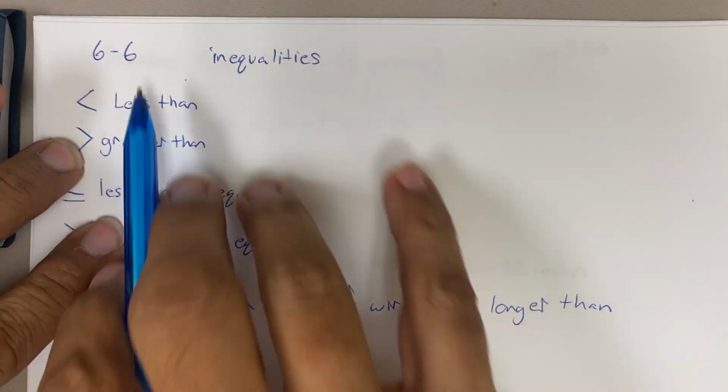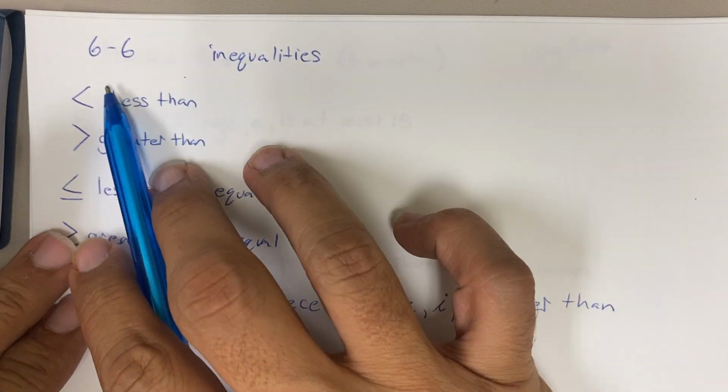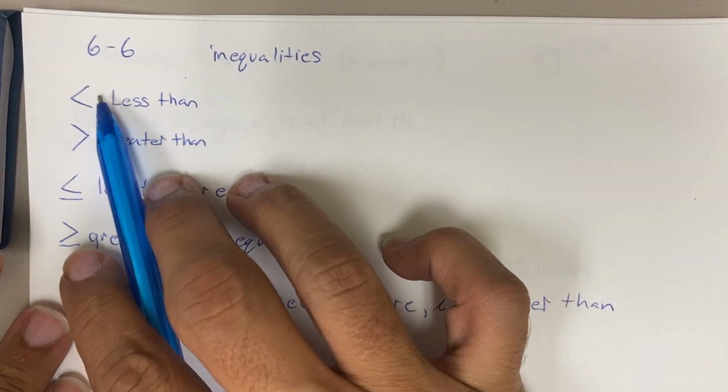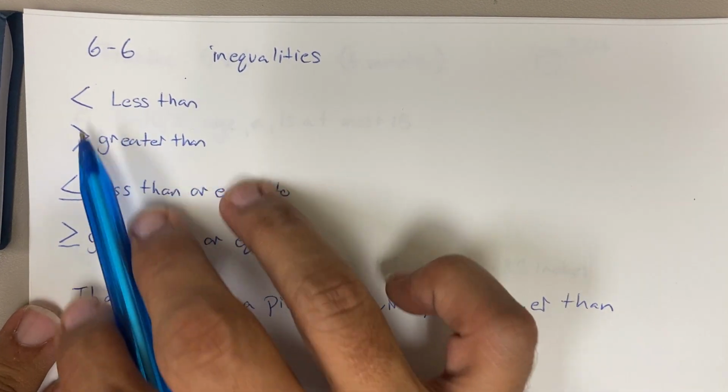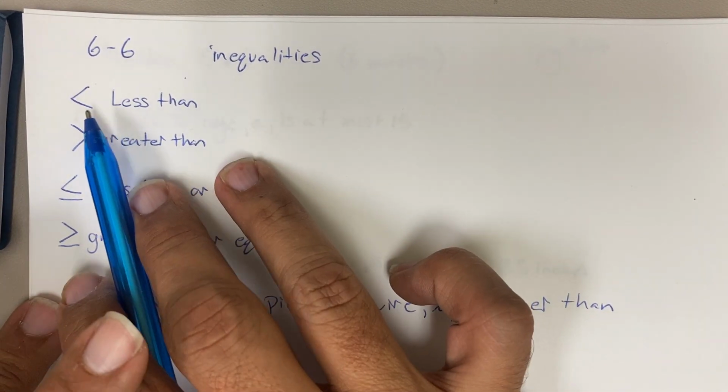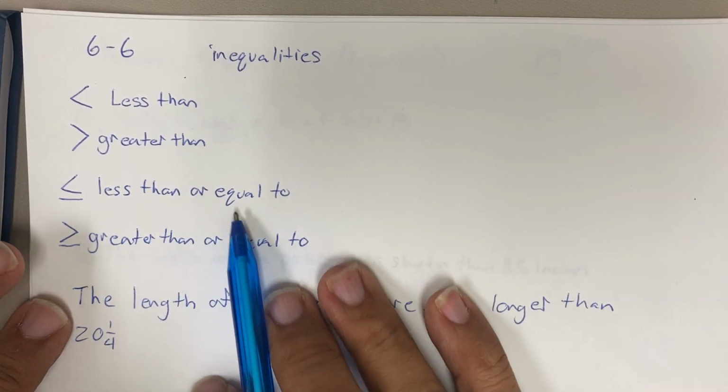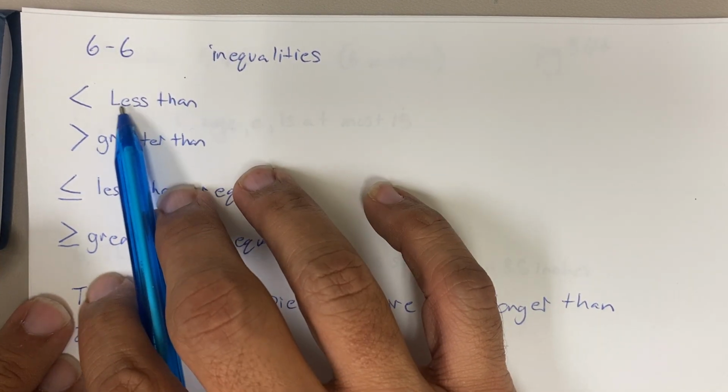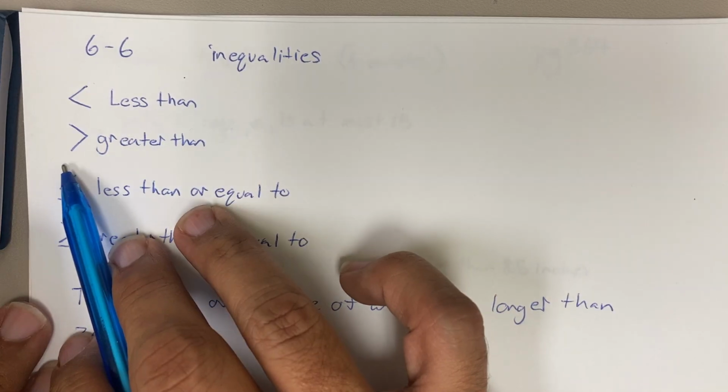All right, so let's talk about inequalities. Chapter 6 is about inequalities. Probably if you're coming from elementary school, you were calling these alligators, like which way is the alligator going to eat, things like that. So you should know what less than is and greater than.